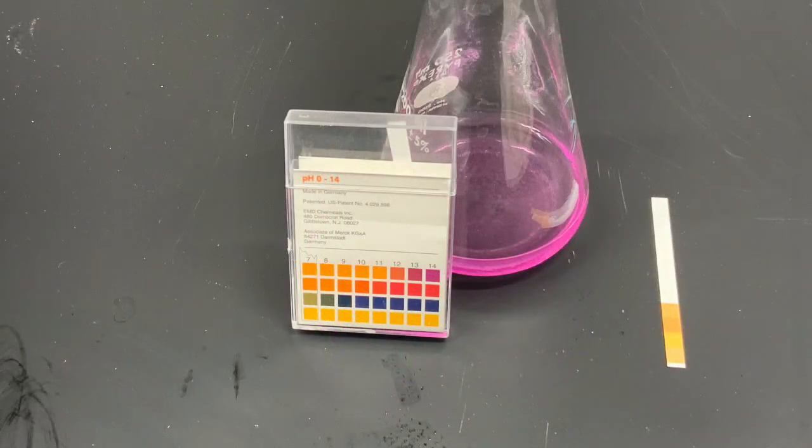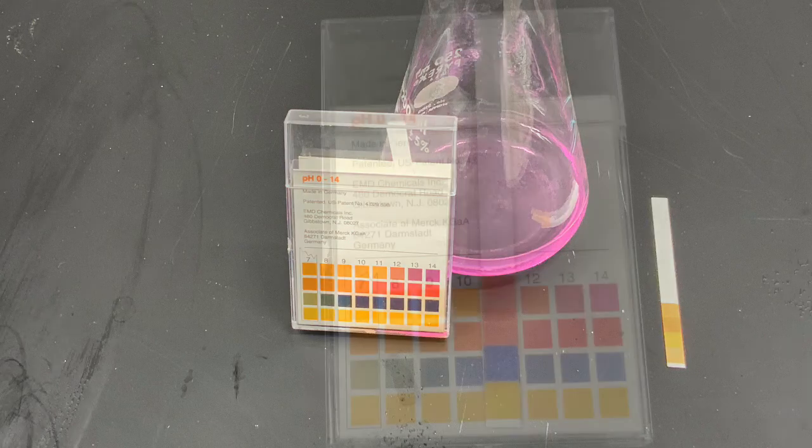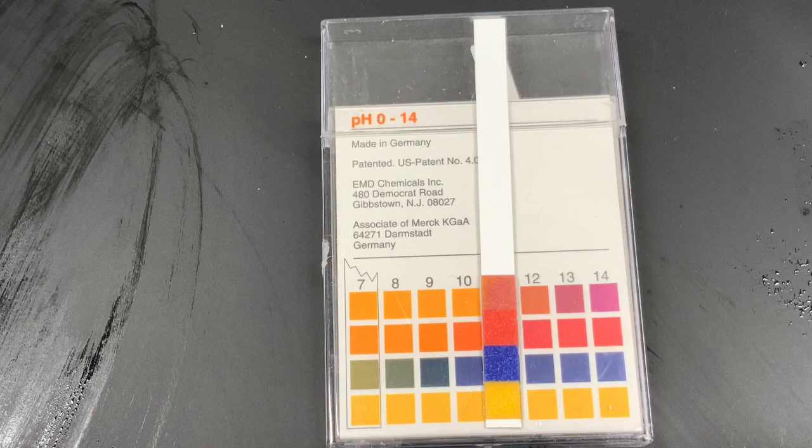We can determine the pH, which is a measure of the acidity, using universal pH paper. Dipping a strip into our solution and comparing the resulting coloration to the matching color scale on the package allows us to identify a pH of about 12, which is significantly greater than a neutral pH of 7, and therefore another indication that our solution is alkaline.